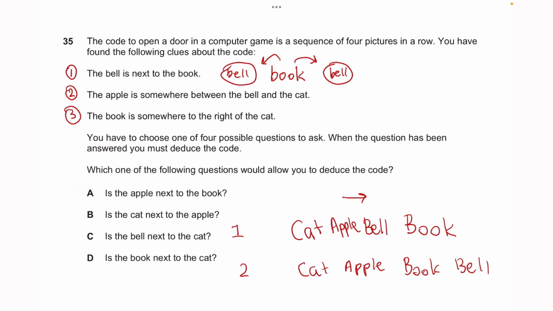B, is the cat next to the apple? Well, this is not really a question that's necessary because we can already see that the apple is next to the cat. So that would be a waste of a question to ask. If we have a look at C, is the bell next to the cat? Well, as you can see in our two options that we've already drawn out, the bell is not next to the cat. So a bit of a waste of a question as well.